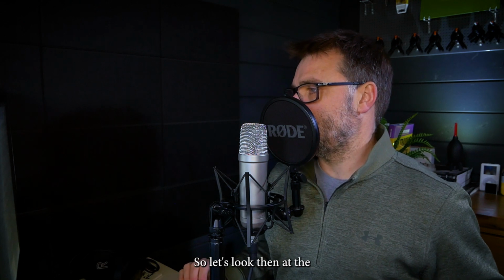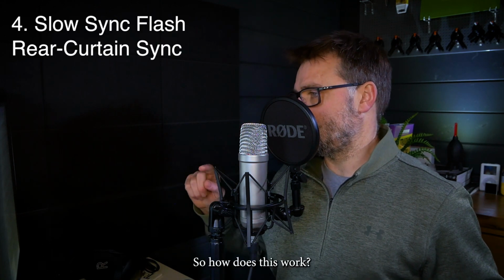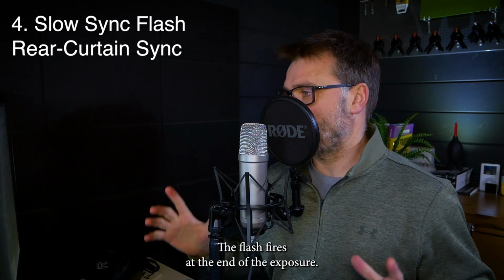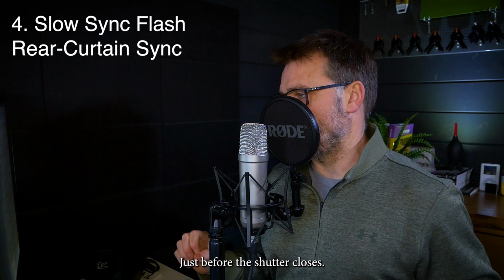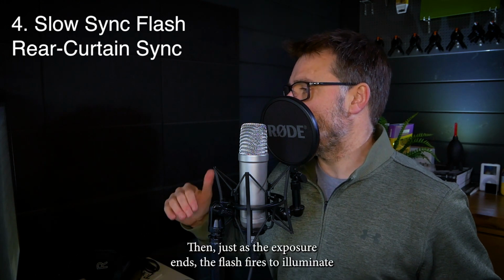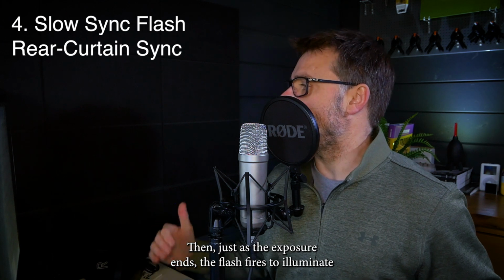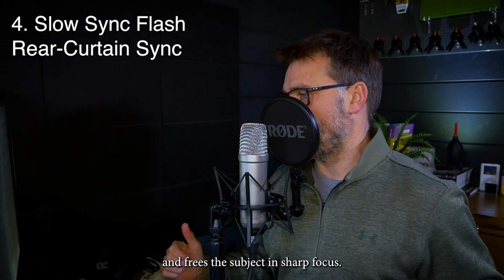So let's look then at the more creative motion blur, which is the rear curtain sync. So how does this work? The flash fires at the end of the exposure, just before the shutter closes. The shutter opens first to capture ambient light and motion blur, then just as the exposure ends, the flash fires to illuminate and freeze the subject in sharp focus.